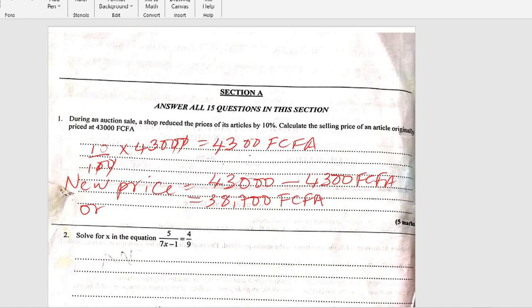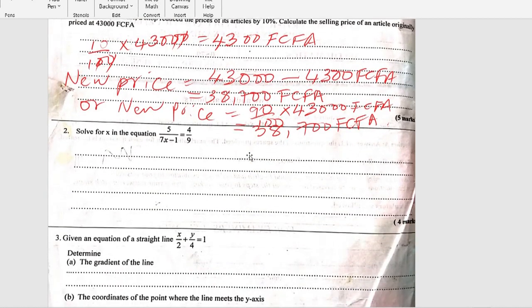Or you can use this other approach. A reduction of 10% means 90% left. So the new price will simply be, if you want to use this method, 90 over 100 times 43,000, which will give us 38,700 francs as well. So when you do that, it gives the same answer. Now question 2.